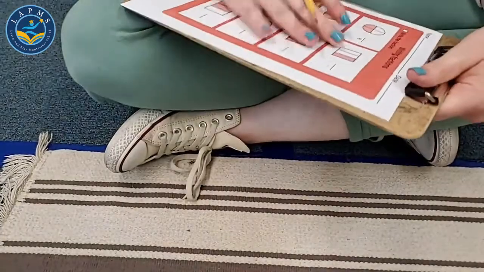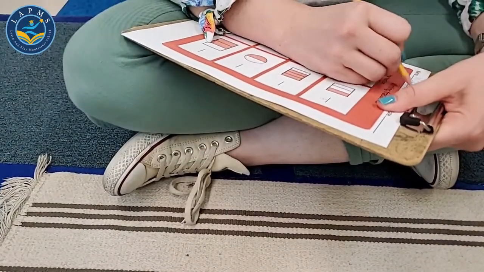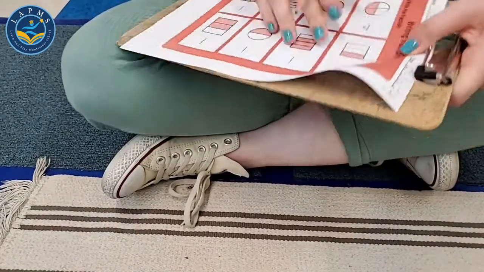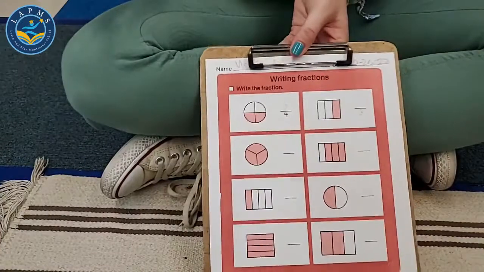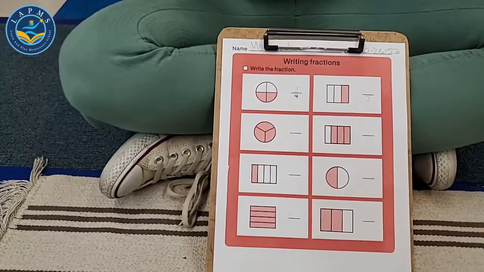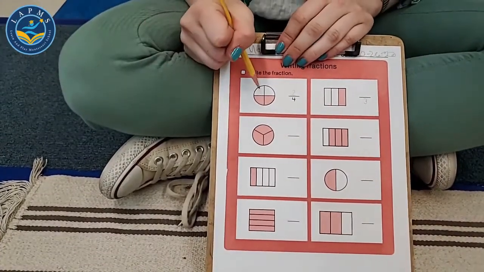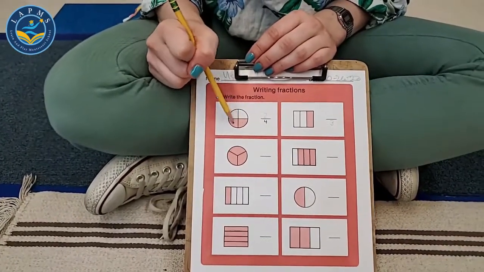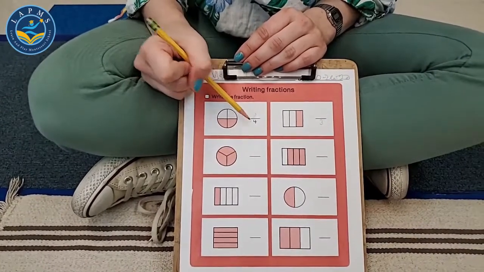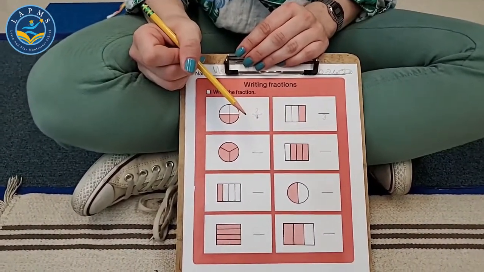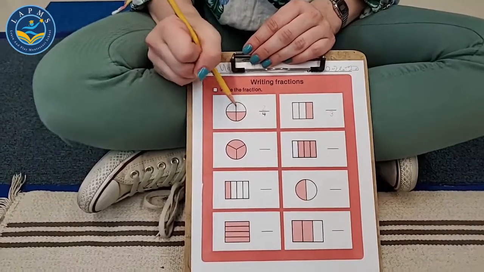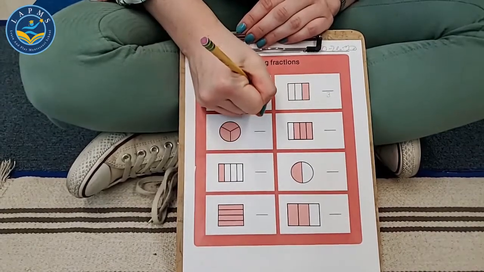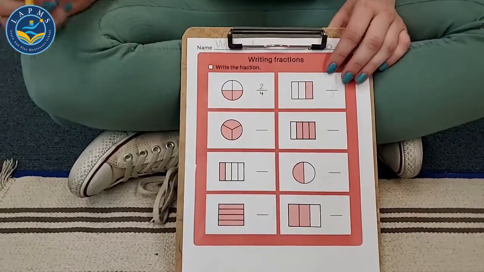I'm going to write my name. Okay. Write the fraction. We've been doing lots of this practice. I'm excited to do more. Write this fraction. What do we see? How many sections are here? So we know what number goes underneath the bottom line. 4. Exactly right. And how many are colored? 2, right? So that number goes on the top of the line.